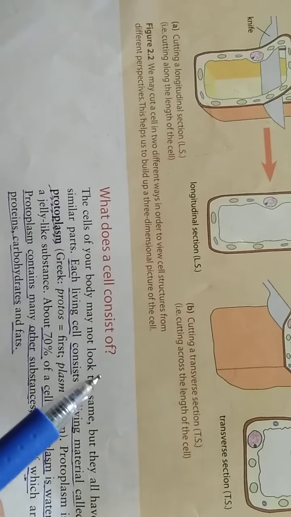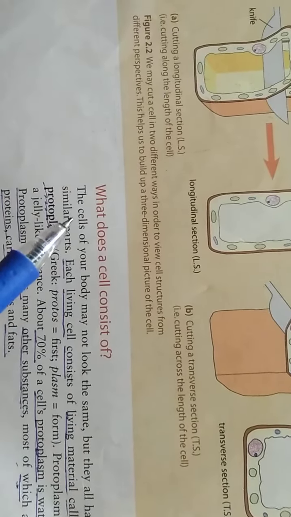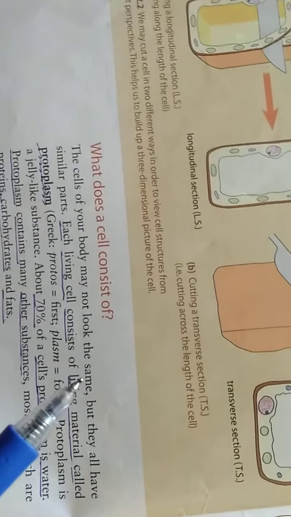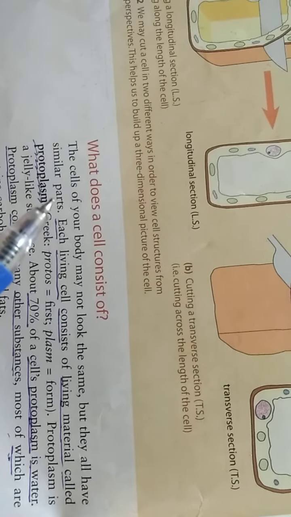Now we discuss what a cell consists of. The cells of your body may not look the same, but they all have similar parts.